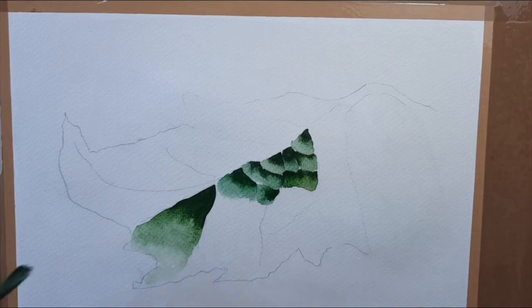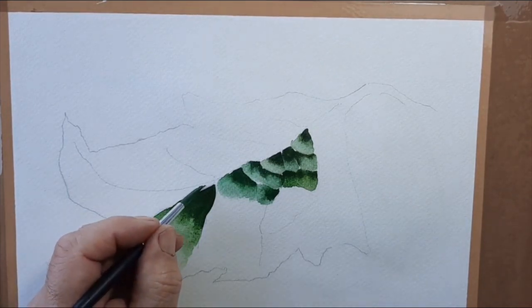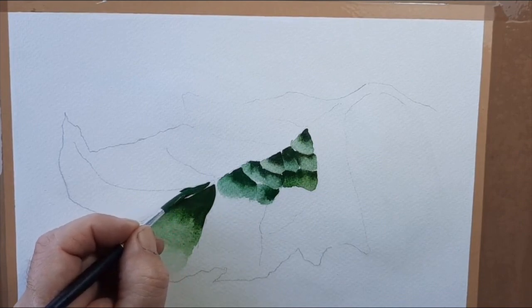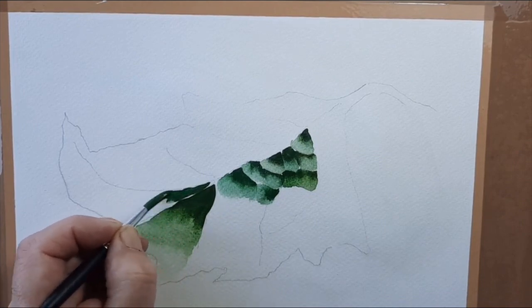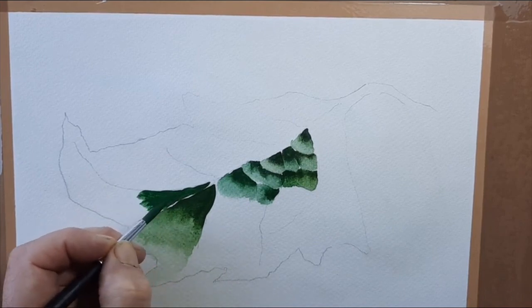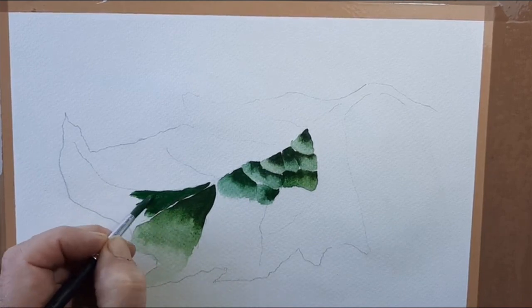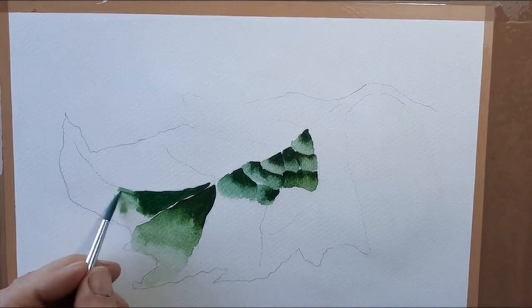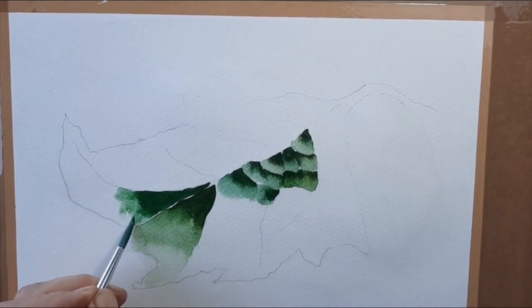I can do it on this side as well, so I can maybe go in here very carefully. I could leave the little light line and then I can colour it in later if I wanted to. Because very often the veins on leaves, they're not dark, they're maybe a lighter colour, maybe in the autumn or whatever. So there's my reservoir, there's my water. Melt the paint towards the water.